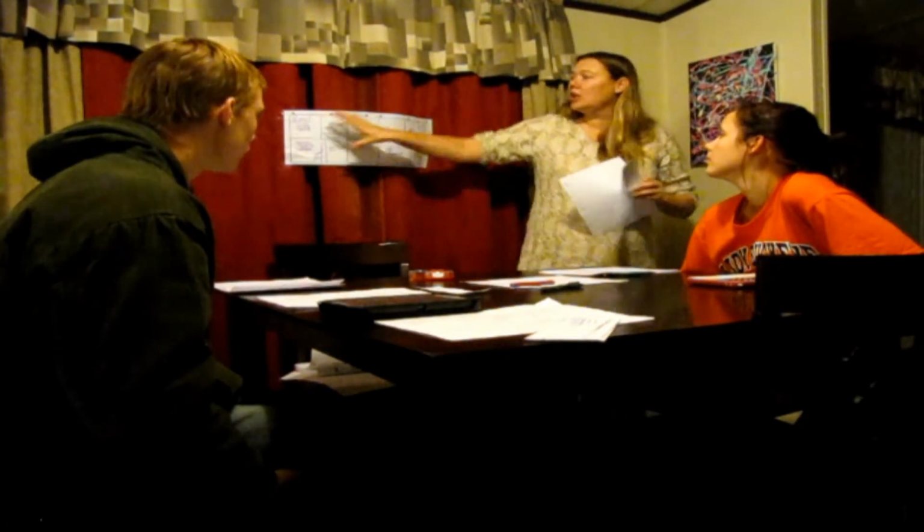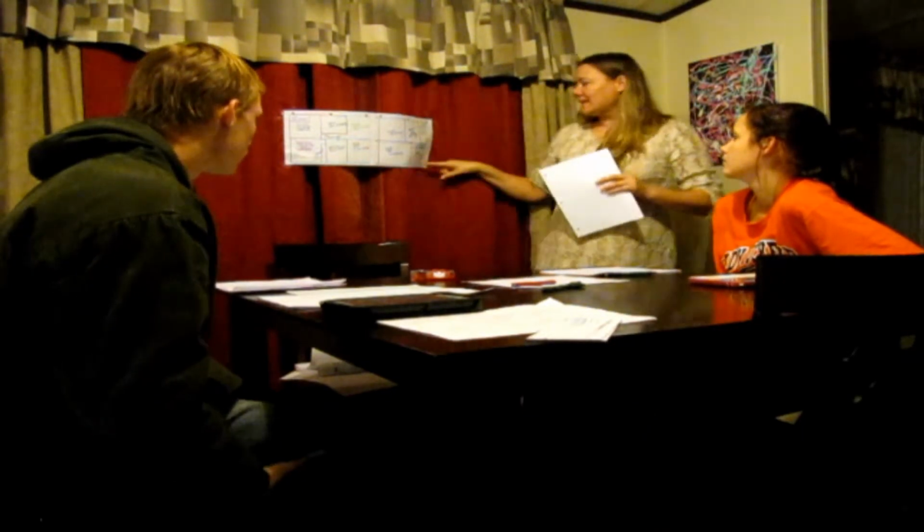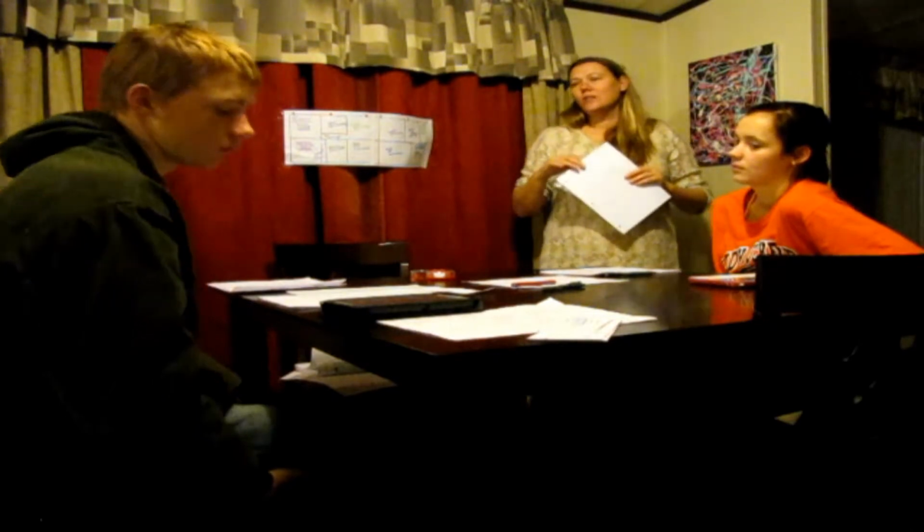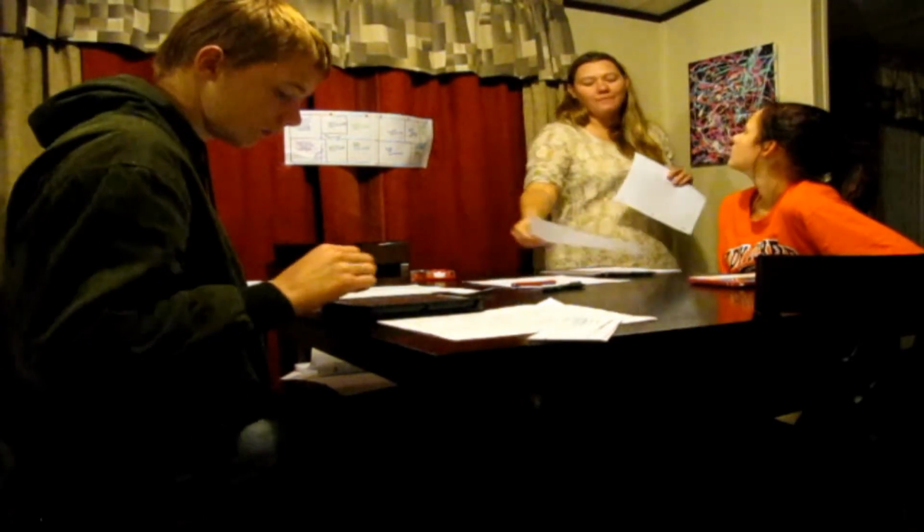So give me a number that you want one side to be. 80. You want it 80? Do you want it really long like this, or do you want to make it more square? More square. So you might want to come back a little bit, because otherwise it's going to be really long on one side and kind of short on the other. Okay, so give me another number. 65. Okay, 65.